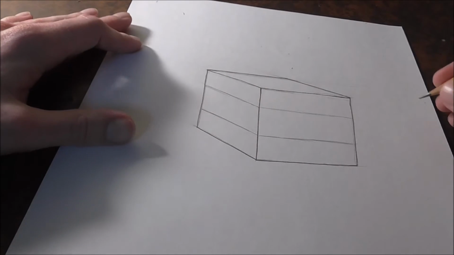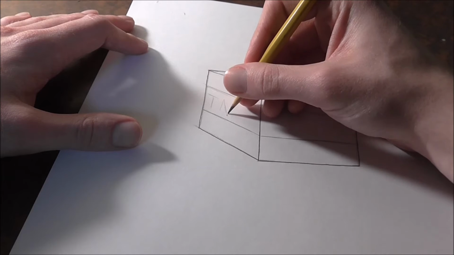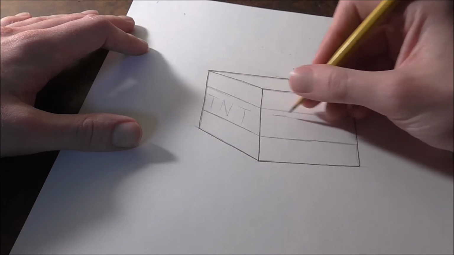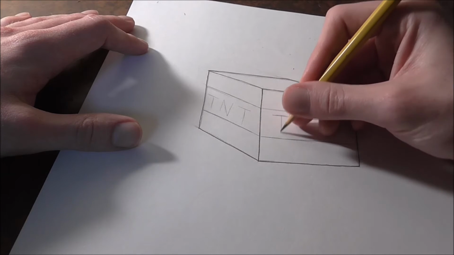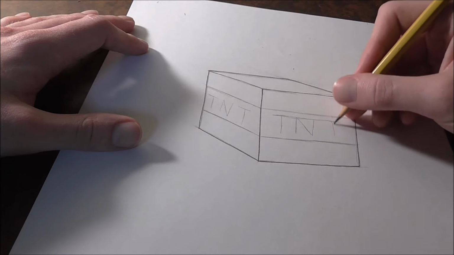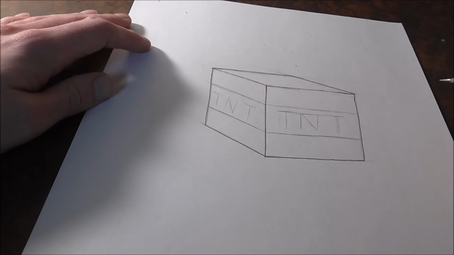And now we're going to draw the TNT, so if you want to, you can sketch out where the letters are going to be, like that. And then this one's going to be T, and then we got the N, and then we got the T here, like that. So that's pretty good placement.